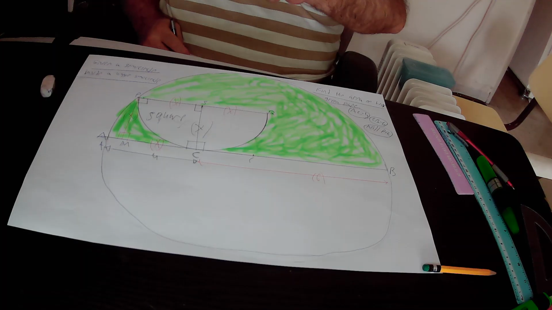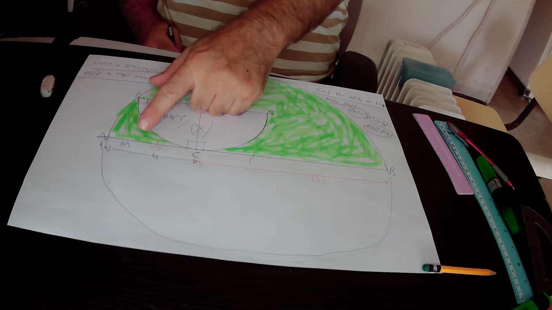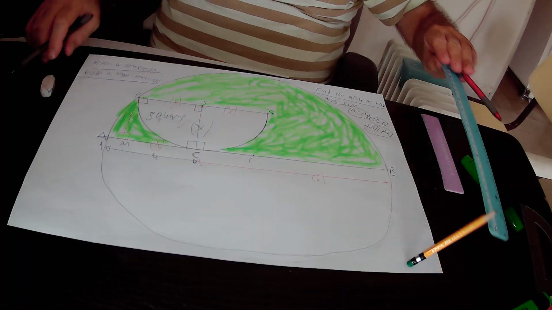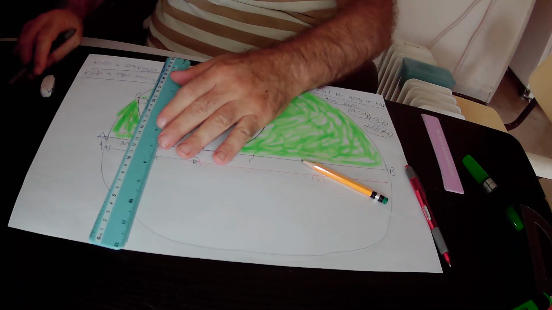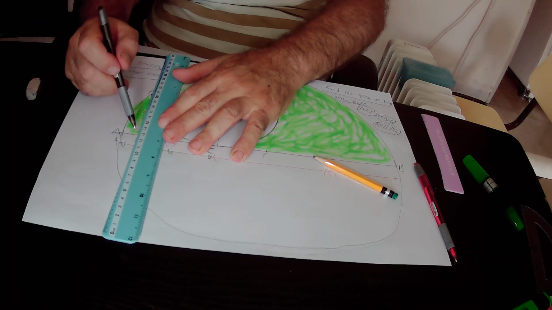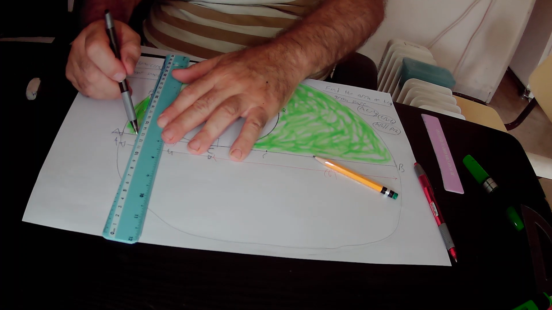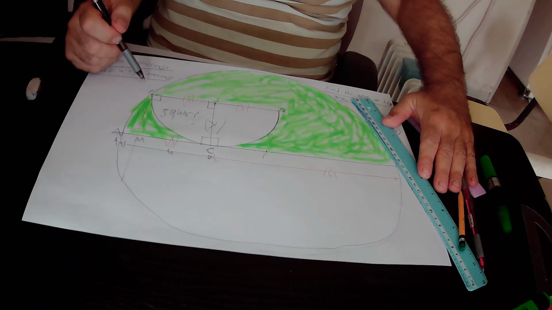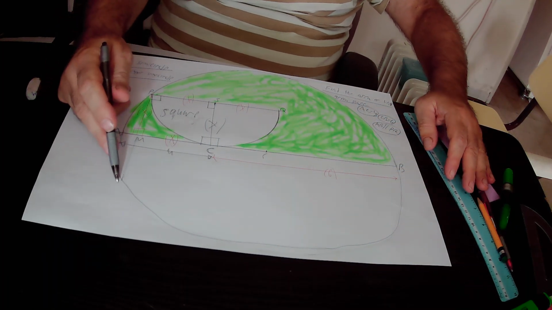In the next step, we will extend the tangent PM by straight line until it touches the circle. And we will define the touching point of the extended tangent PM with this circle. This point is point N.